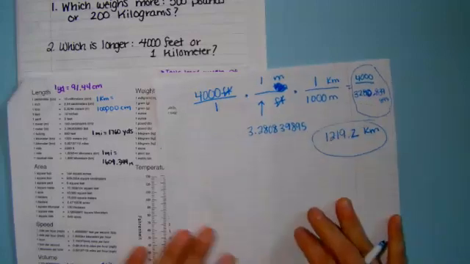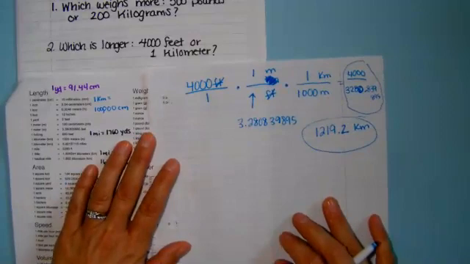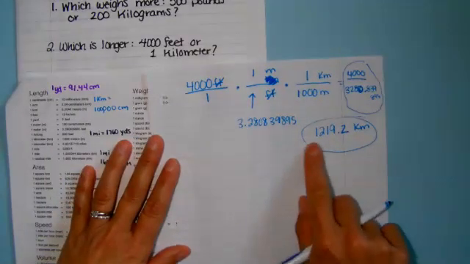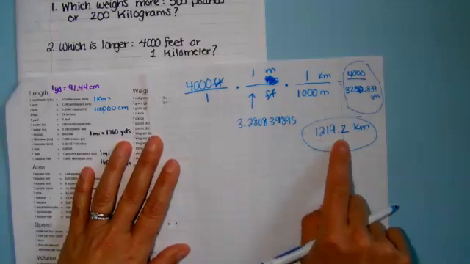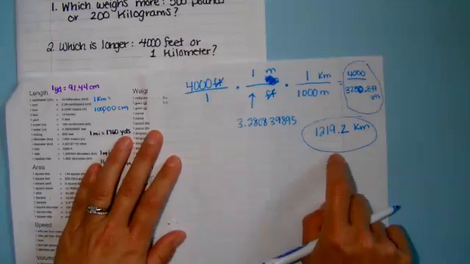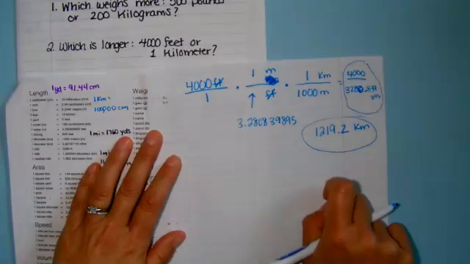Okay, so let's answer the question. What is longer? 4,000 feet, which is 1.2192 kilometers, or 1 kilometer? 4,000 feet, right?